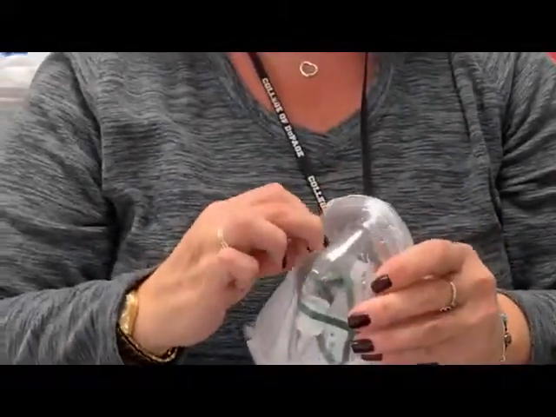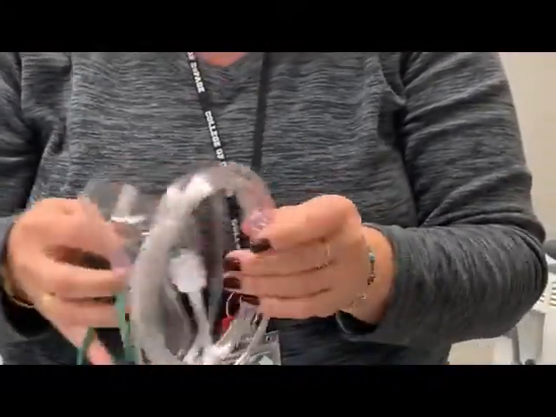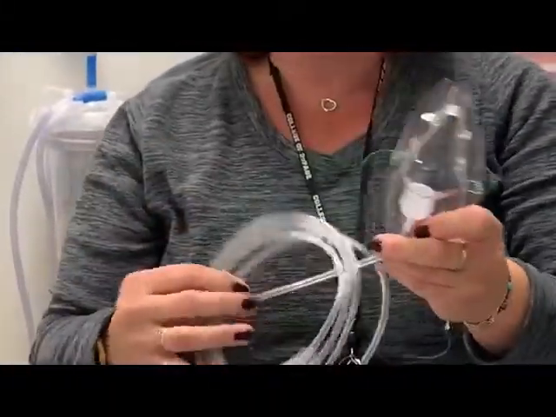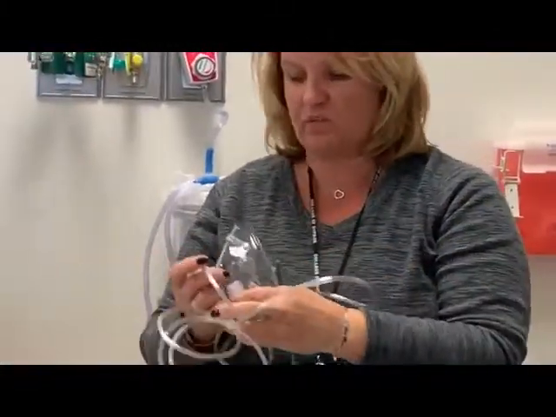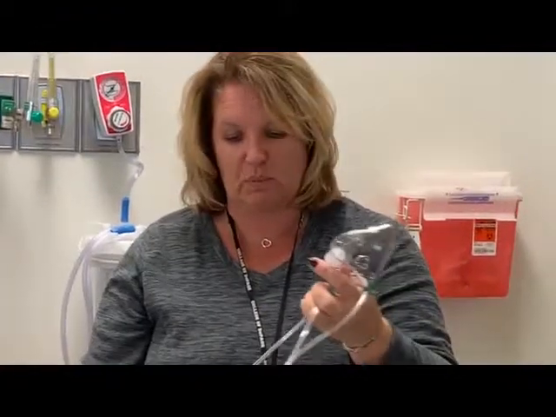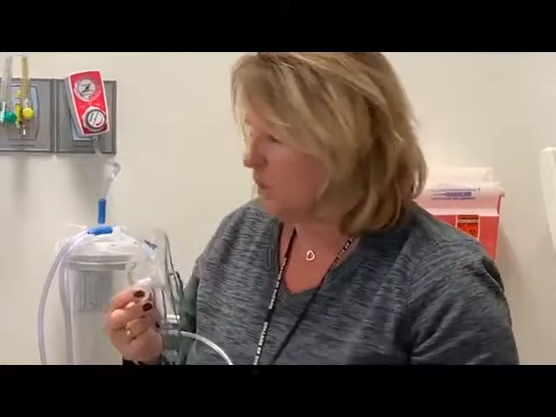A Simple Mask is also a low flow device, so it is dependent on the patient's respiratory rate and how deep they're breathing, and of course their liter flow as well. This delivers approximately 35 to 50%. Your minimum liter flow on this device is 5 liters per minute, the maximum being 10 liters per minute. It needs to have a minimum of 5 to be able to wash out the exhaled CO2 that your patient is exhaling back into that mask. So that's why the necessity of 5 liters.